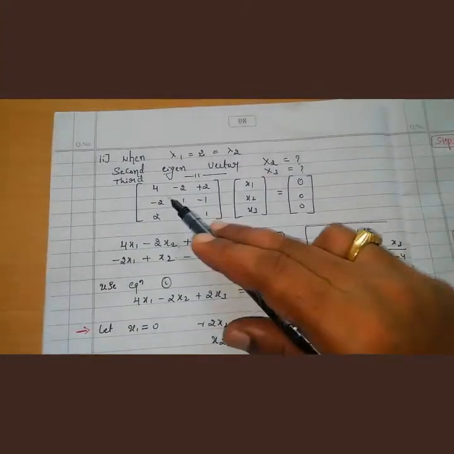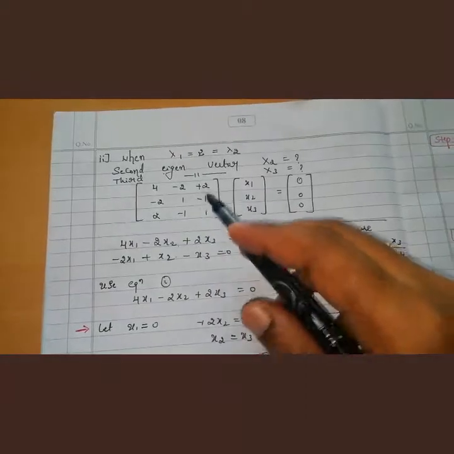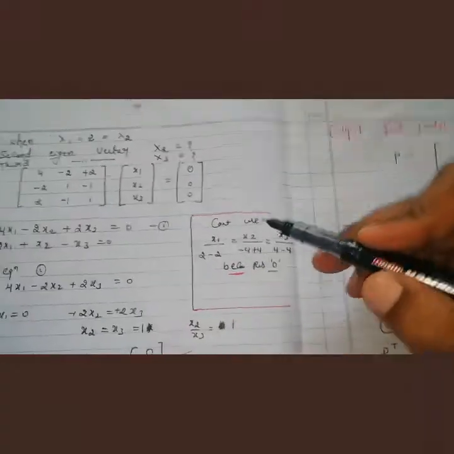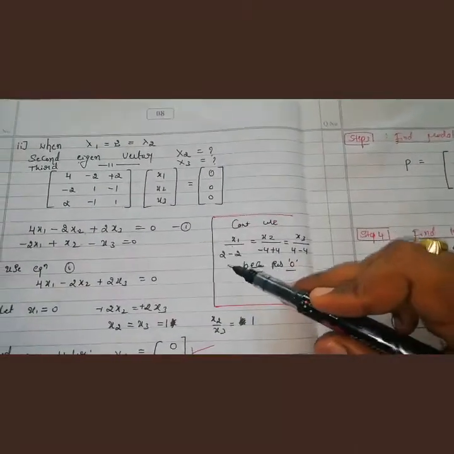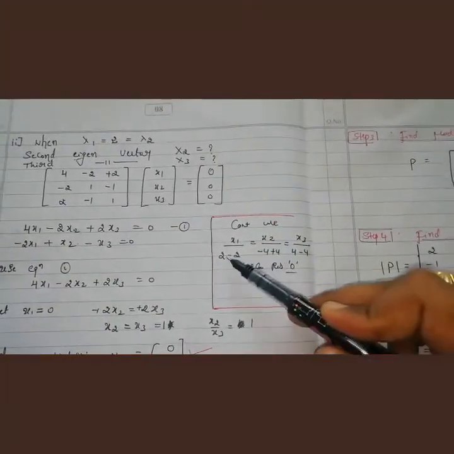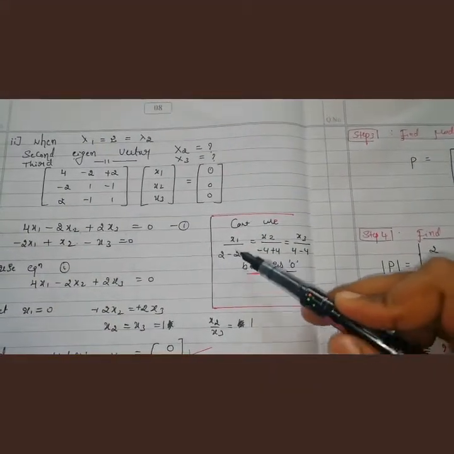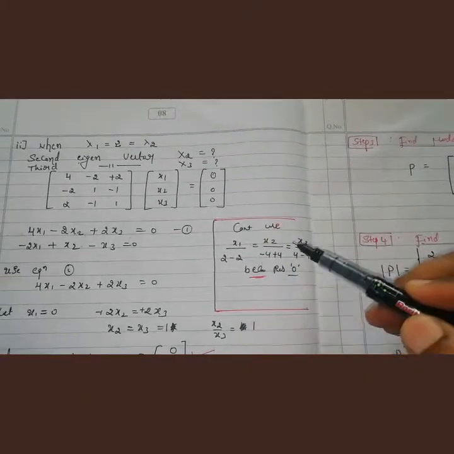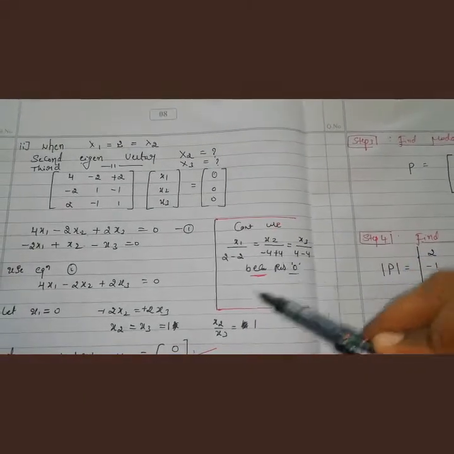Here I will take the first equation and second equation as before, but observe that I can't use this ratio like this, x1 and minus 2 into, because you will get the denominator. You can observe the denominator here, you are going to get it as 0. So I can't use this.